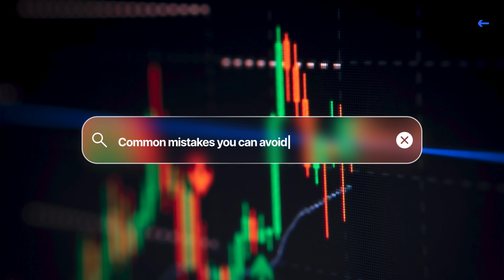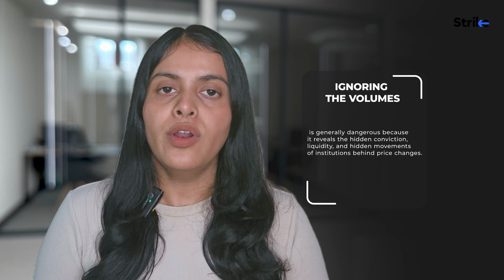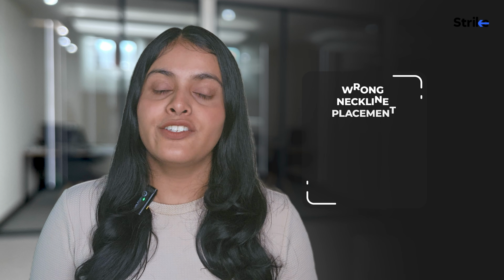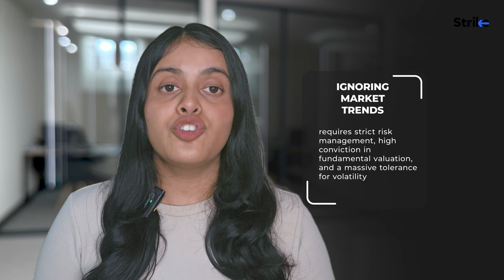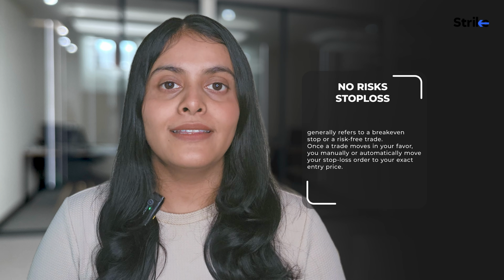Let's understand some common mistakes that you can avoid. Entering before the breakout. Premature entries can lead to false signals. Ignoring volumes. Strong breakout volumes add a lot of confirmation. Forcing the pattern. Not every three-bottom structure is valid. A bad neckline changes the setup completely. And ignoring the market trend. Always check the broader market first. And the last one, no stop loss. Risk management is very, very essential in this pattern as well.